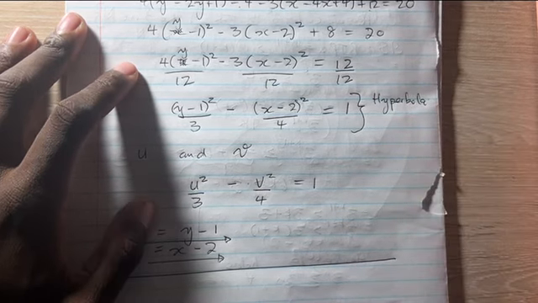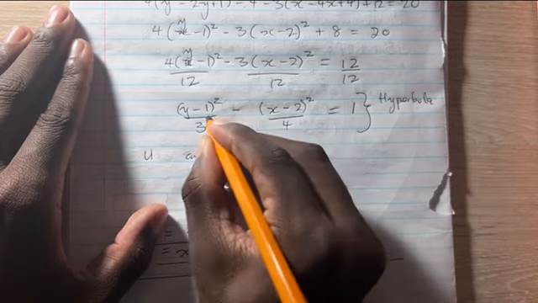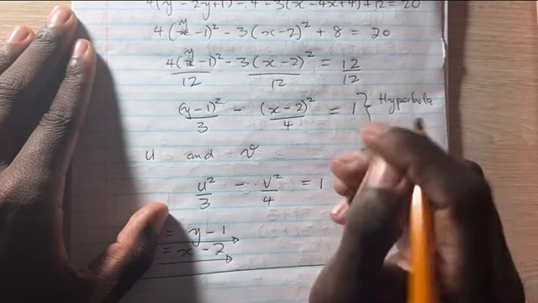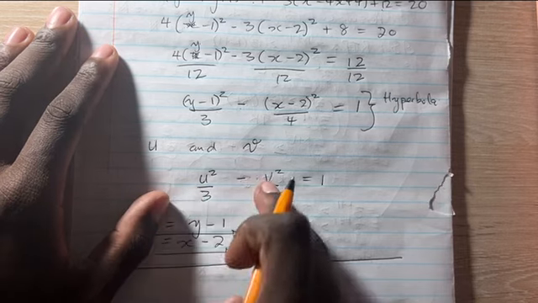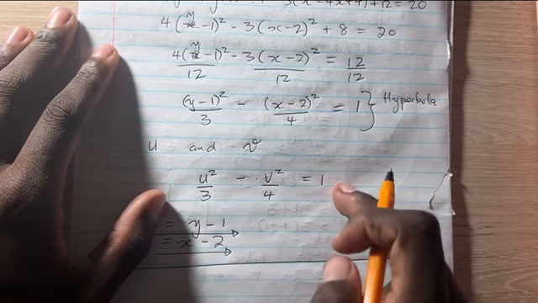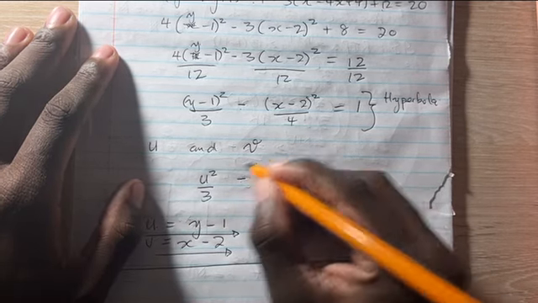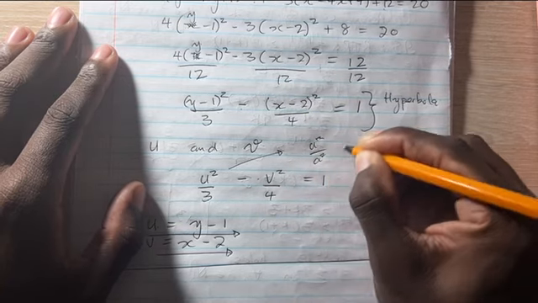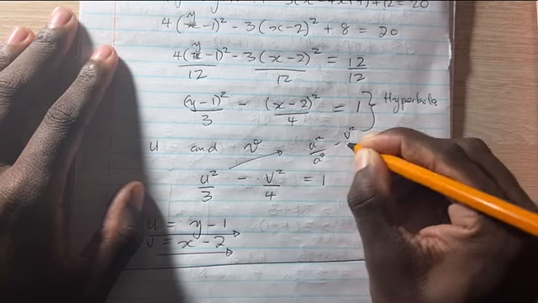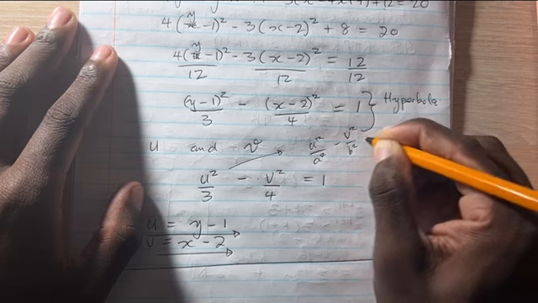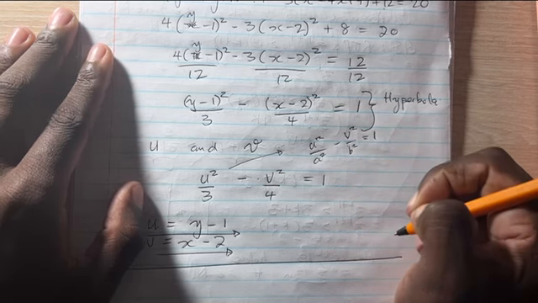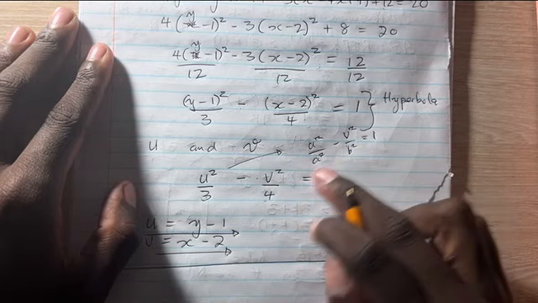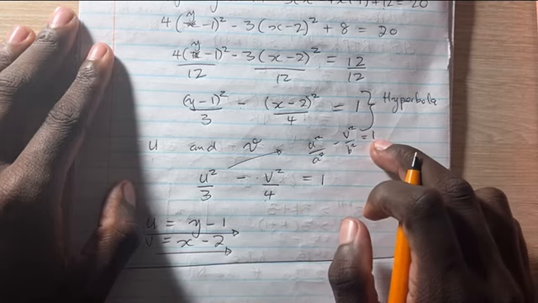Why? Because it's the difference of 2 squares that's equal to 1. A difference of 2 squares that's equal to 1 is a hyperbola, right? Usually it's written as u squared over a squared minus v squared over b squared equals 1.